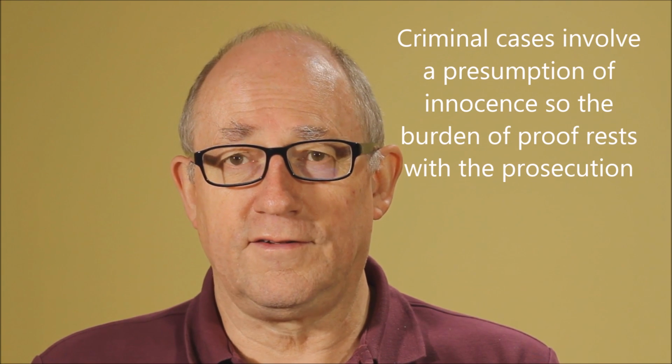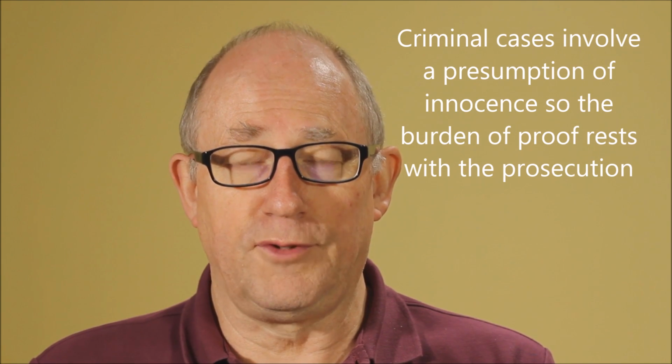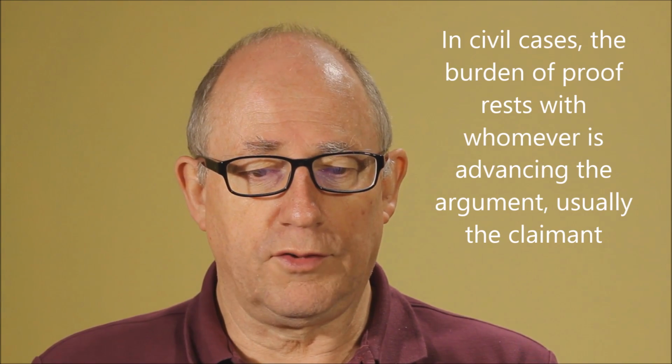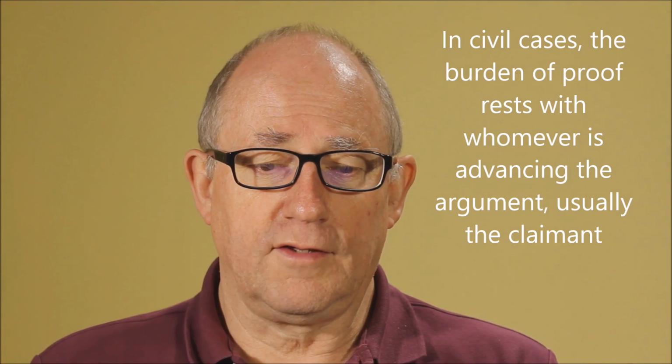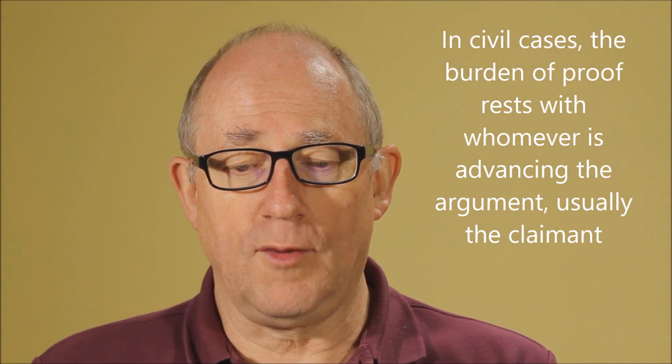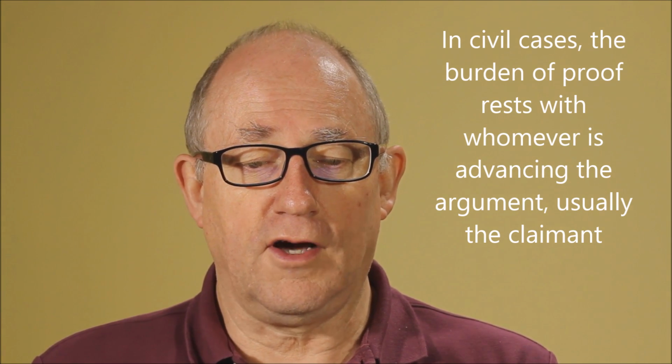A party is innocent until they've been proved guilty. So the burden of proof always rests with the prosecution in general terms. In civil cases, the burden of proof rests with whomever is advancing the argument, usually the claimant, but sometimes the defendant might be advancing an argument in support of their defence. There are interesting exceptions to both of these, but that's a bit too detailed for what we're about today.